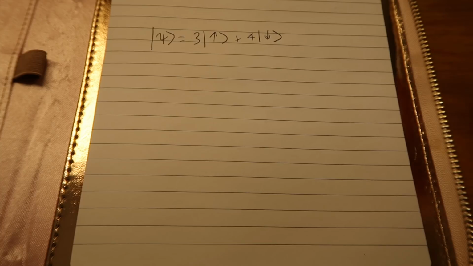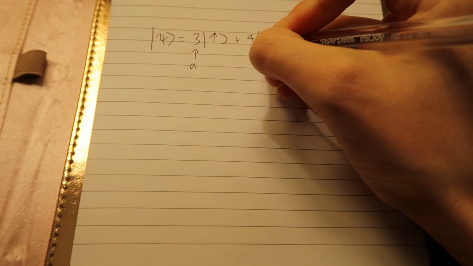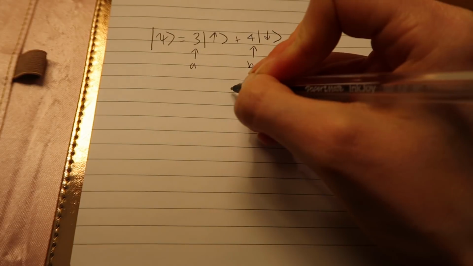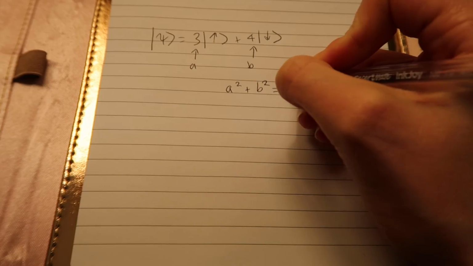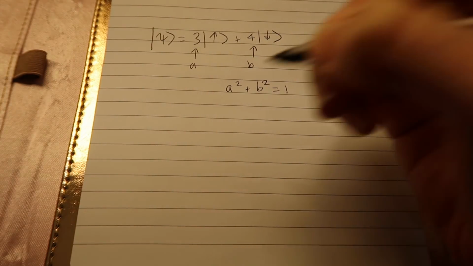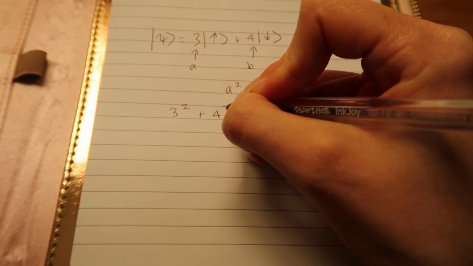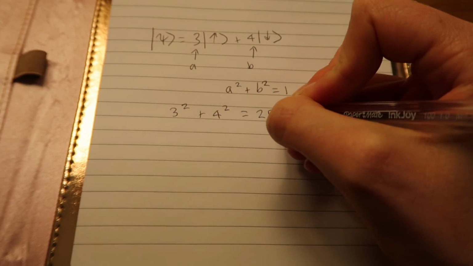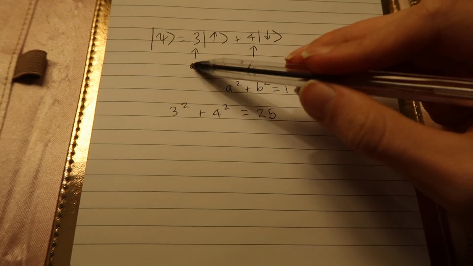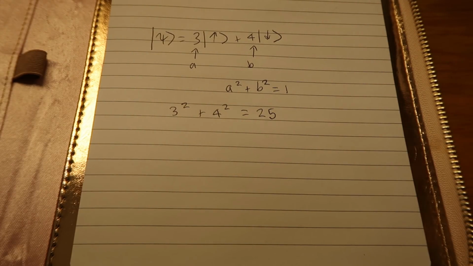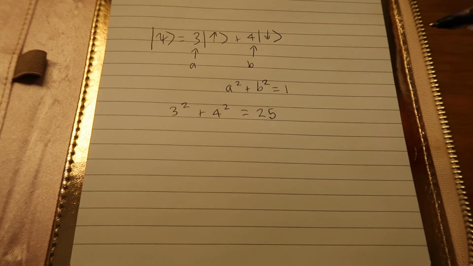So for a normalized state, if this is our A and this is our B, then we would have that A squared plus B squared is equal to 1. This is not what we currently have, because we have 3 squared plus 4 squared is equal to 25. So what we want to do is divide each of A and B by a normalization constant, such that when we do this, we want this to equal 1.